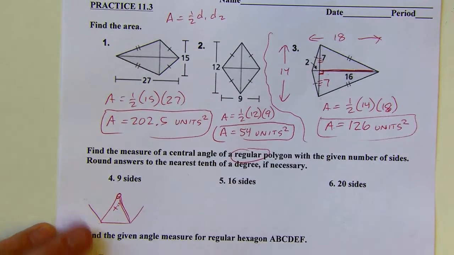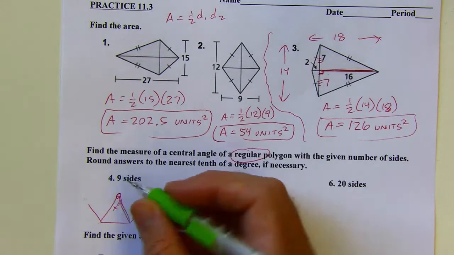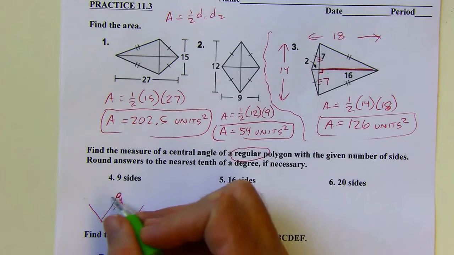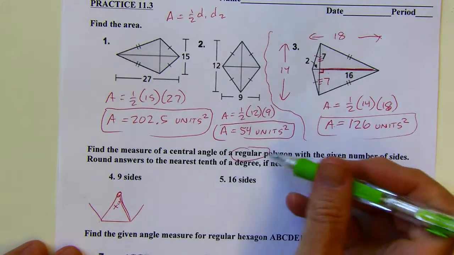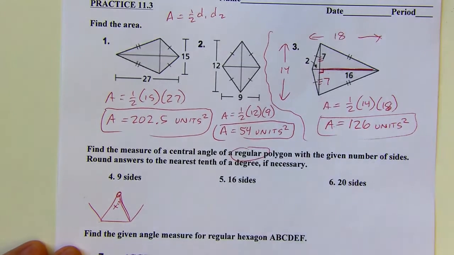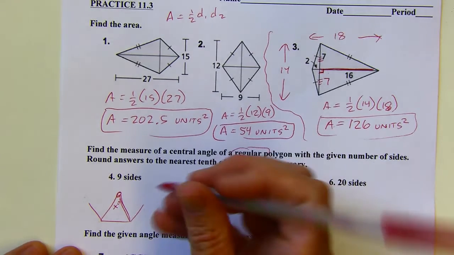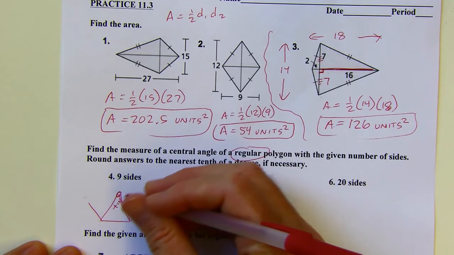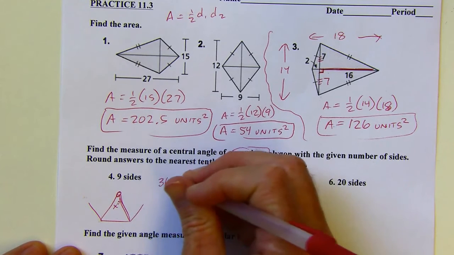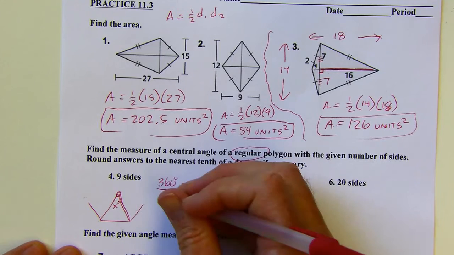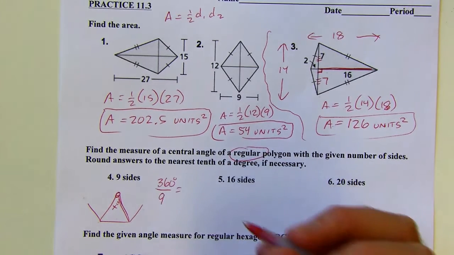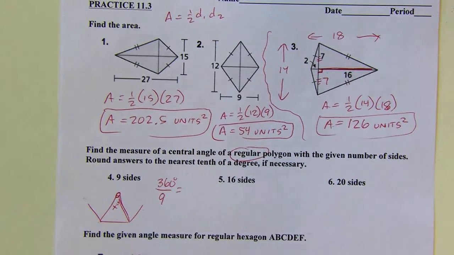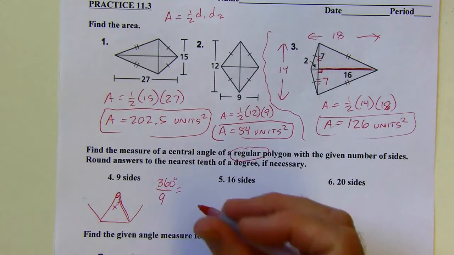Okay, so all I'm thinking is, well, since there's 9 sides, there's also going to be 9 central angles, and since it's a regular polygon, all of those central angles are going to be the same. So all I have to do is, I know all of the central angles, all of the slices of the pizza together are 360 degrees, and there's 9 of them of equal value, so I just take 360 divided by 9, and that's going to give me 40 degrees.